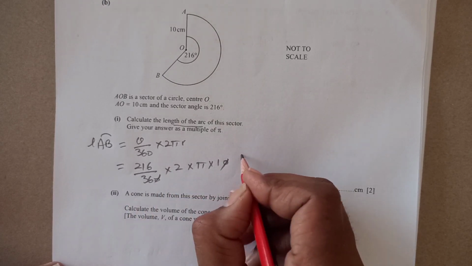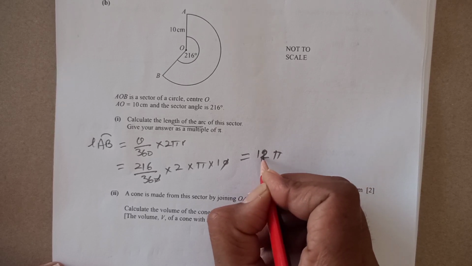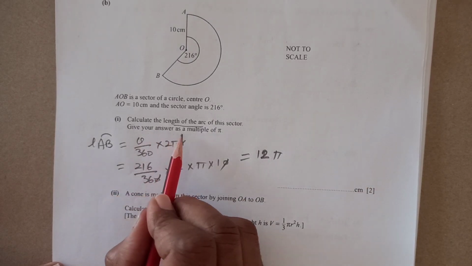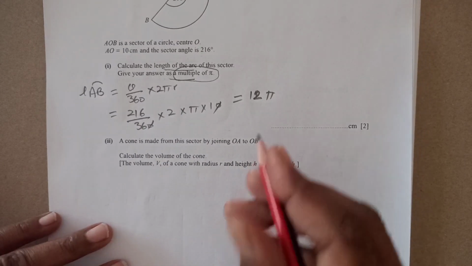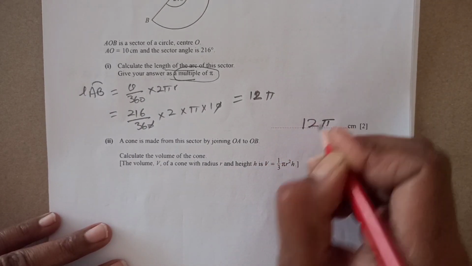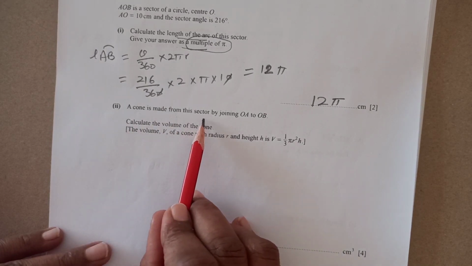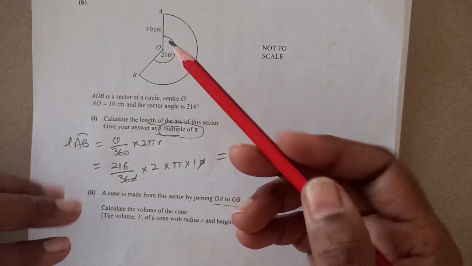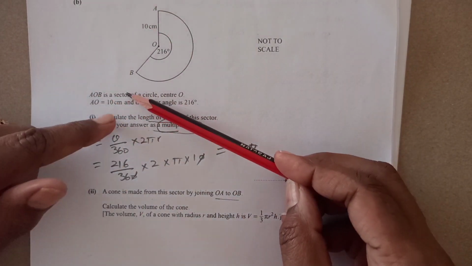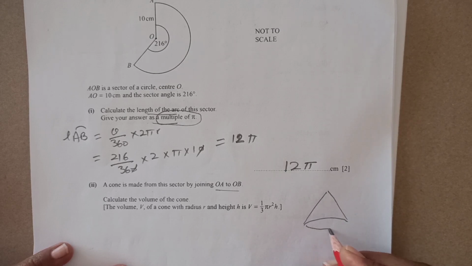So just calculate, this comes out to be 12 pi. Why are we writing this in terms of pi? Give your answer as a multiple of pi. So we are not substituting the value of pi. So 12 pi is the final answer, right? Now part 2, a cone is made from this sector by joining OA and OB. So now when you join this, it will turn out to be a cone like this.